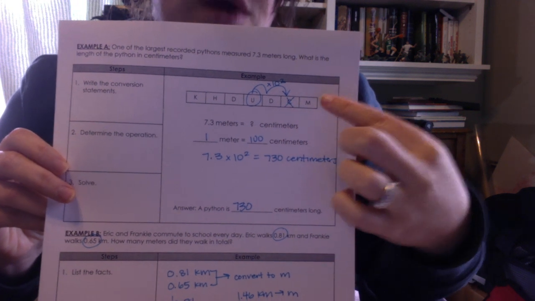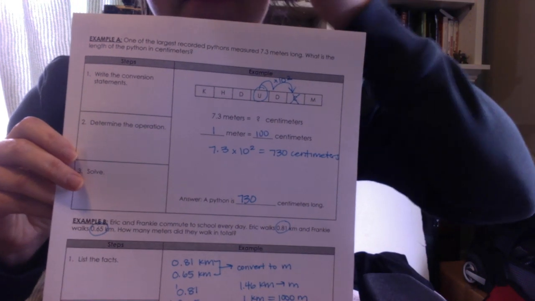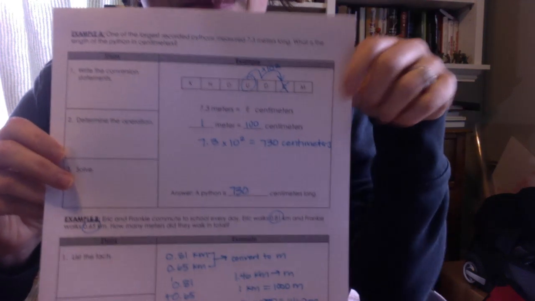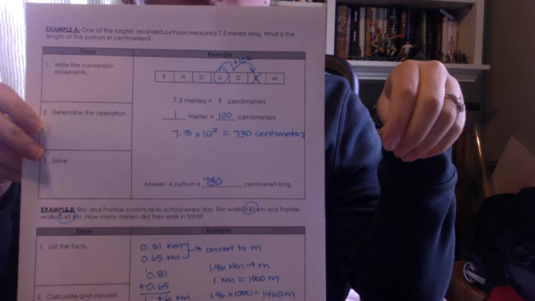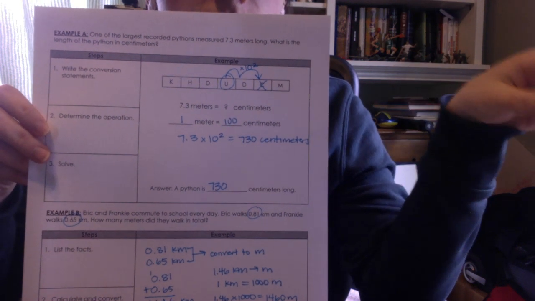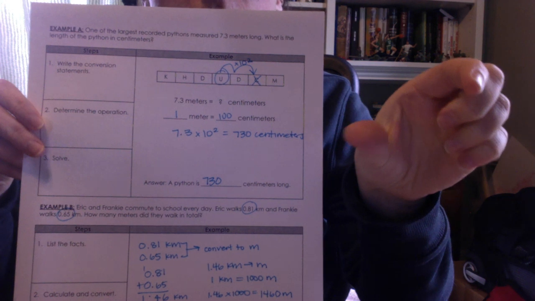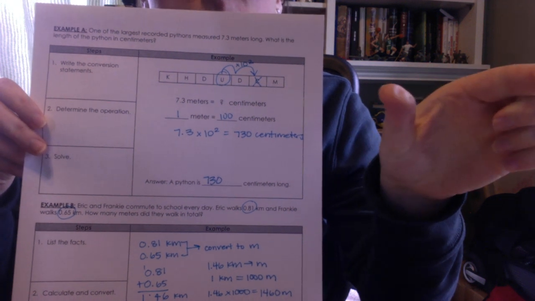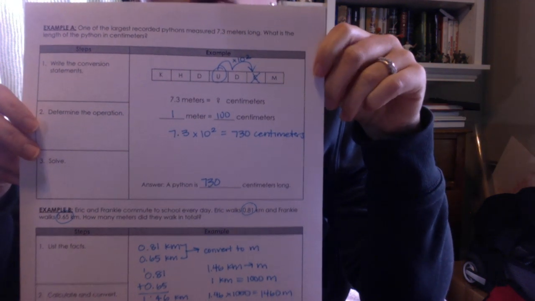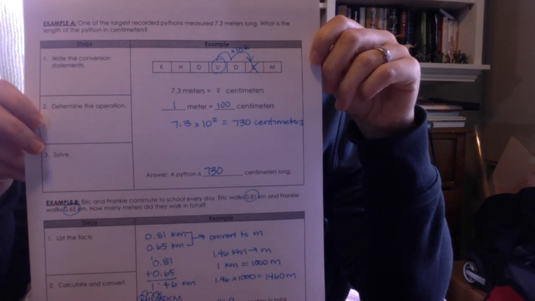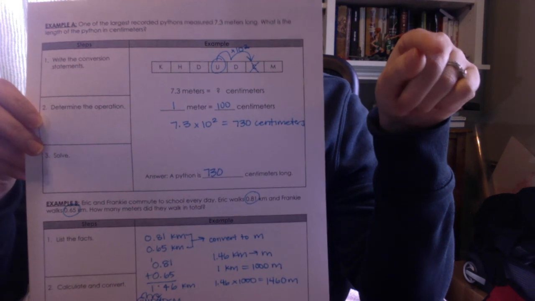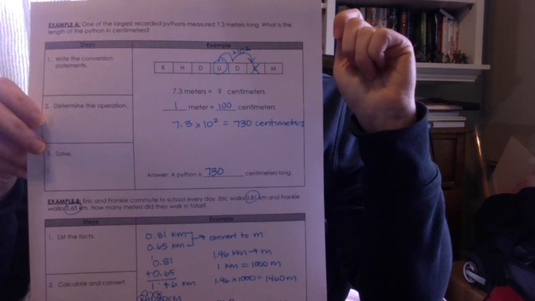So that's 2 hops away, meaning that meters and centimeters are 10 to the second power different. So if 7.3 meters is what we're starting with and we're trying to go to centimeters, we're going from a bigger unit to a smaller unit, which means we're going to multiply by 100. So 7.3 times 10 to the second power is 730 centimeters. So you are taking the decimal point and moving it 2 places to the right in order to multiply it by 100.